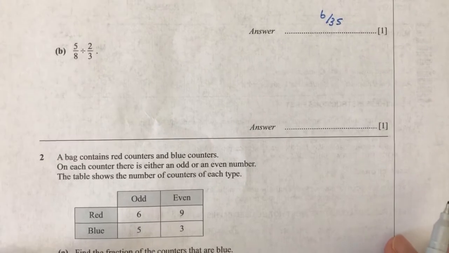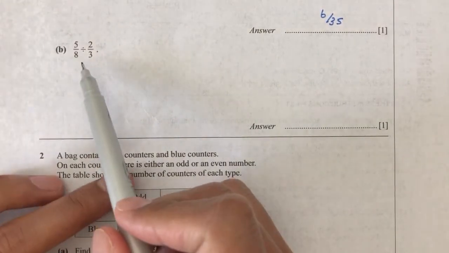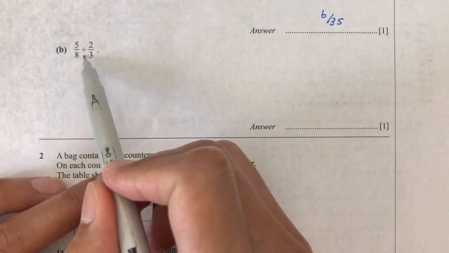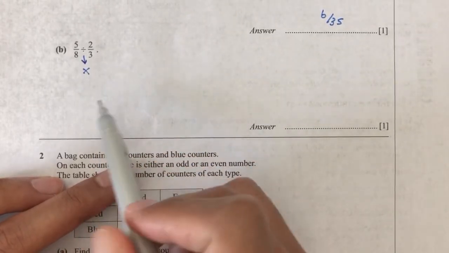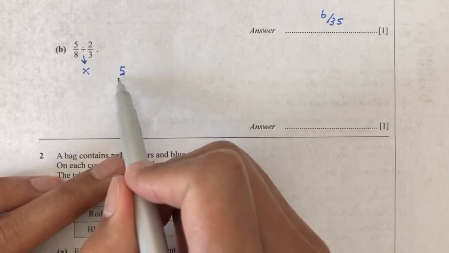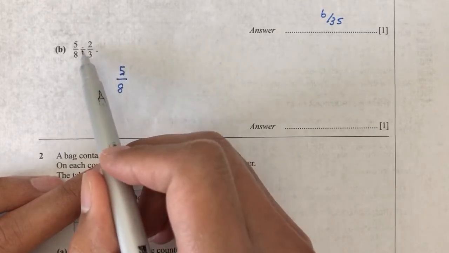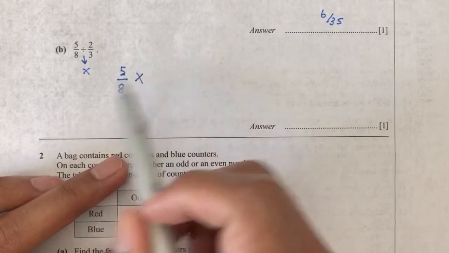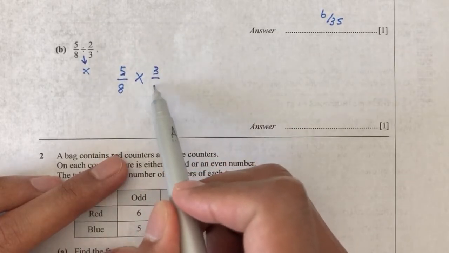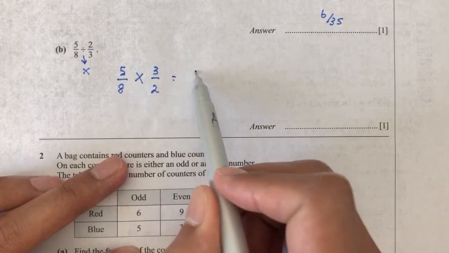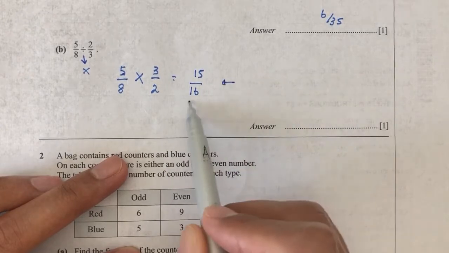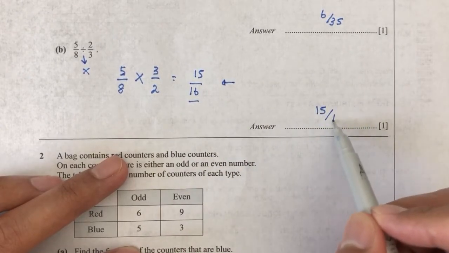Okay, so now moving on to part B, we have 5 over 8 divided by 2 over 3. Whenever you see divide, we have to change this to multiply. How do we do this? The first fraction remains the same. Change divide into multiply. Then we have to flip this side upside down, so we have 3 over 2. 5 times 3 is 15, 8 times 2 is 16, and that will be your answer for part B, 15 over 16.